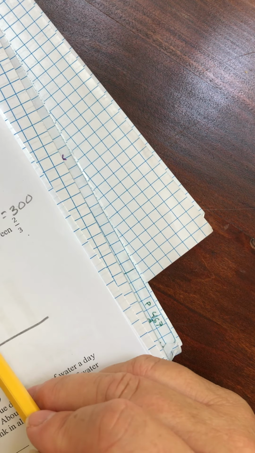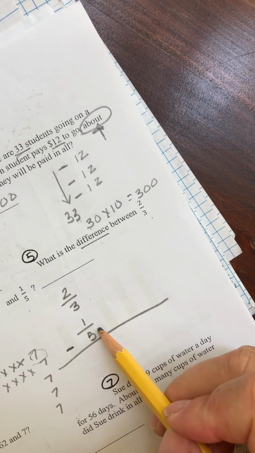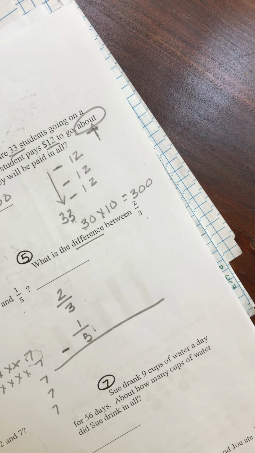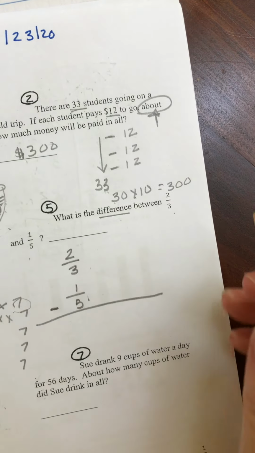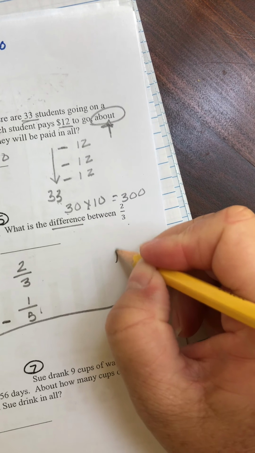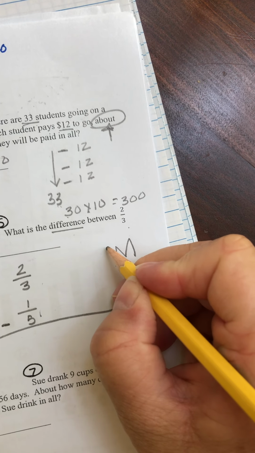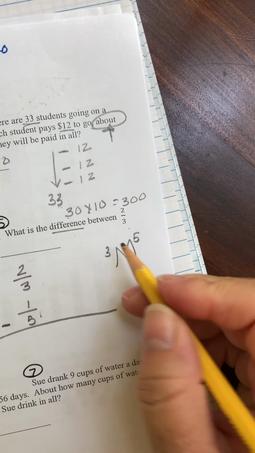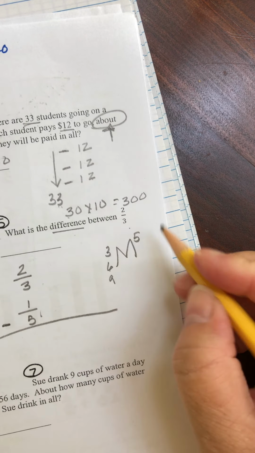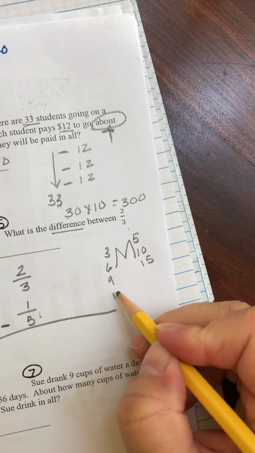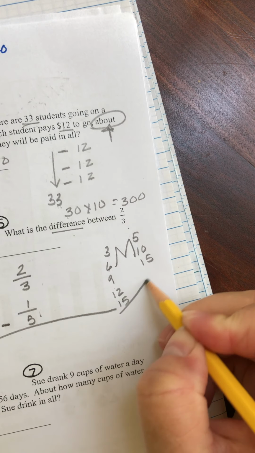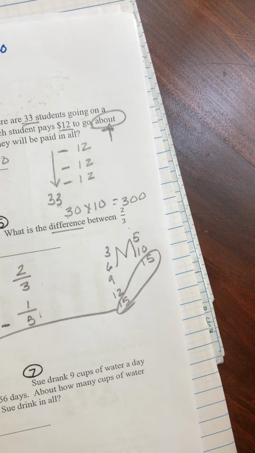If we have 2/3, we cannot take away 1/5 because they're different size pieces. Whoops, sorry. Let me try and get this straight here. All right, so we need to find our least common multiple, or our least common denominator. I'm gonna put my 3 and my 5. 3, 6, 9, 5, 10, 15. Oops, I gotta keep on going. 12, 15. There is my common denominator.